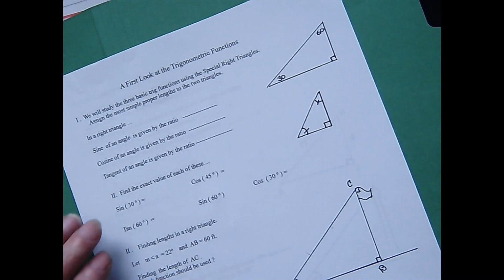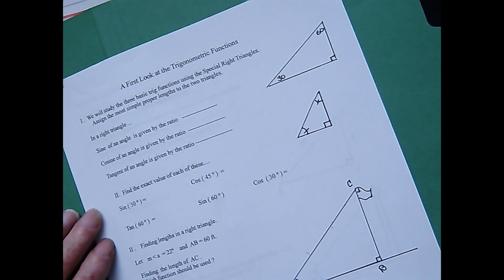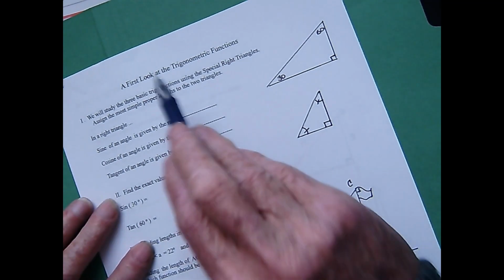Hi everybody. Today is really a great day in a geometry class. Today I get to introduce one of the most powerful things that you'll get to learn from me in this high school geometry class. It's about the trigonometric functions.